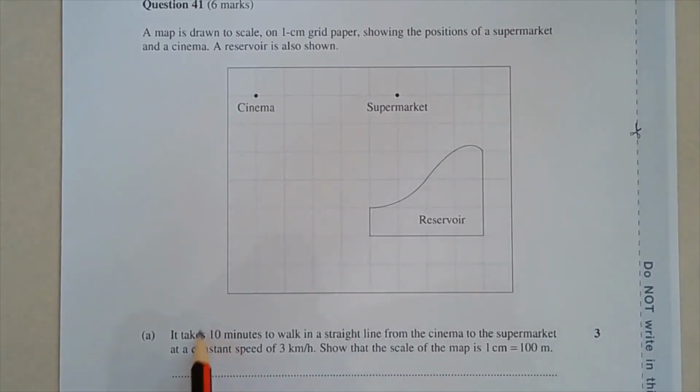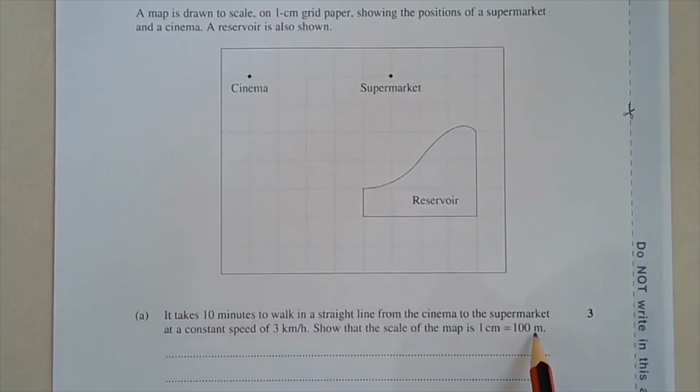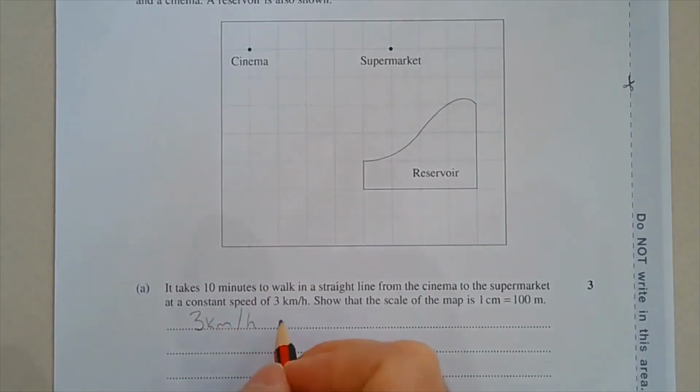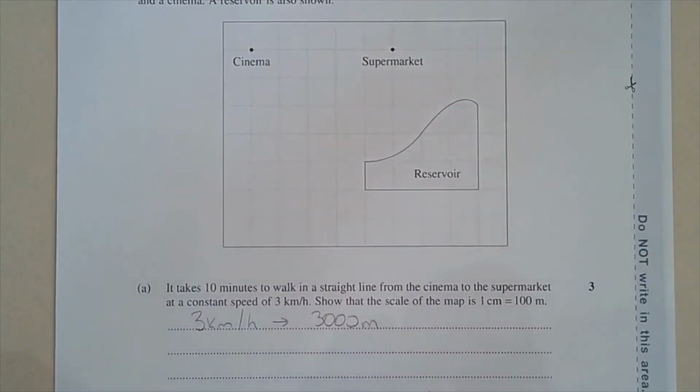Now, if you notice, we're working in minutes, for time, and the scale's in metres. So why don't we convert the speed here, this 3 kilometres per hour, into metres per minute? Okay, so let's do that first. So 3 kilometres per hour is equal to 3,000 metres per 60 minutes.